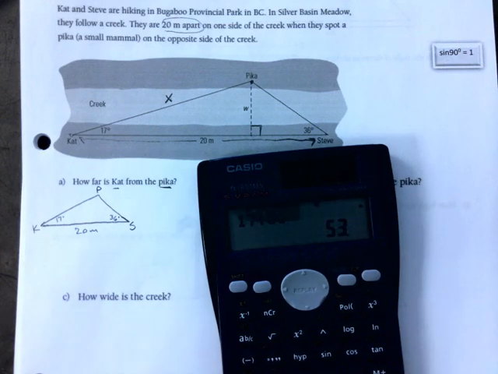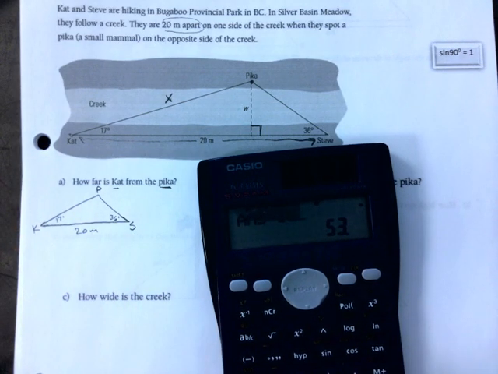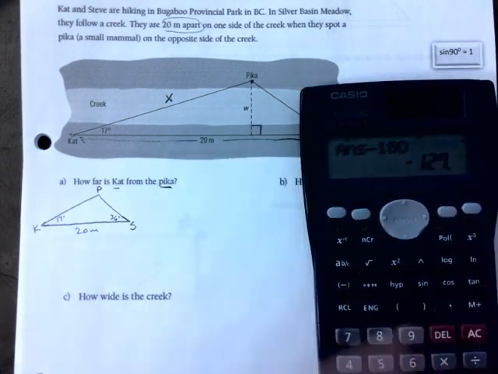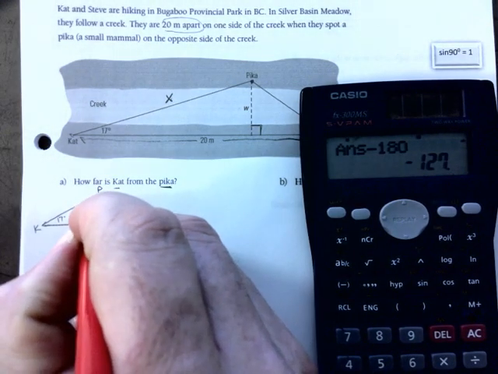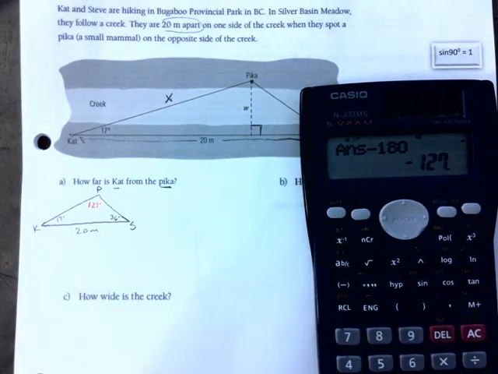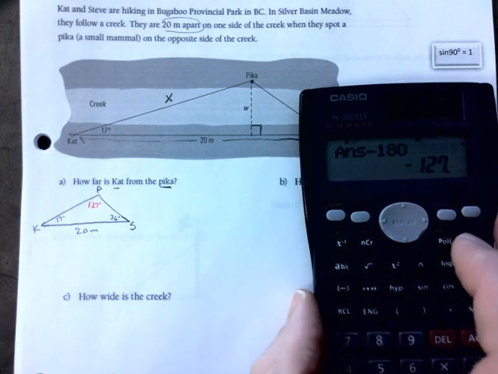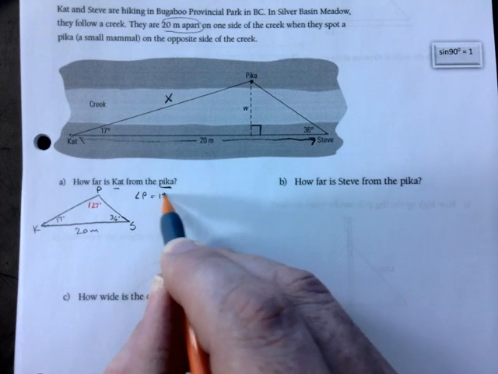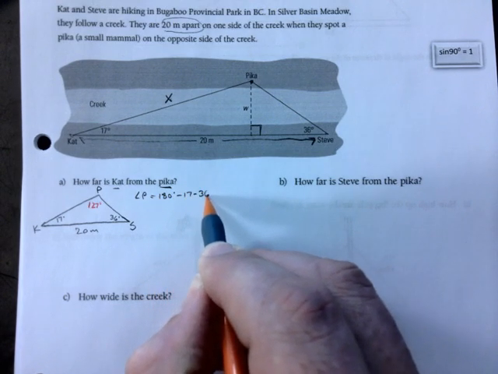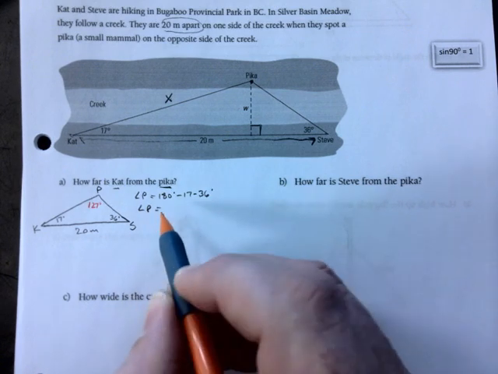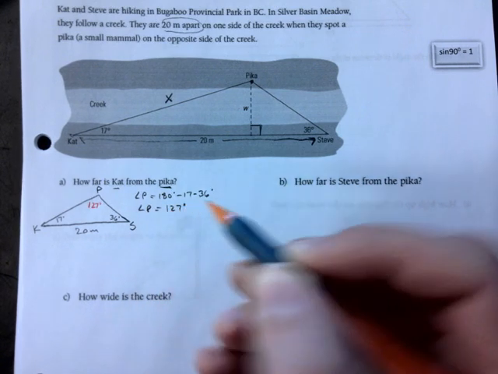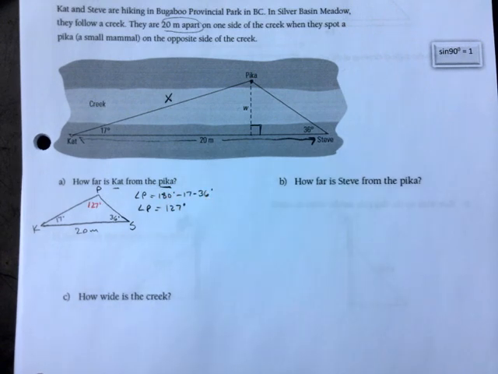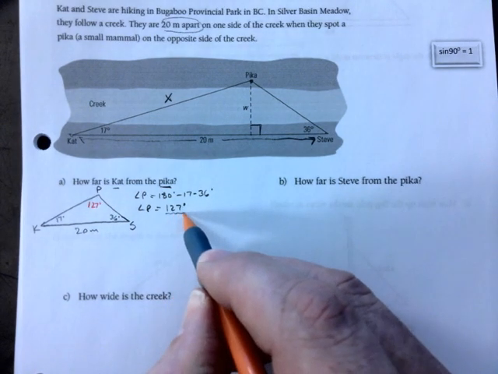So 53 is these two added up. I'm going to go minus 180 to give me the 127. See that? 127. I will write that down with a different color so I can later on see, oh, okay, I figured that out. I will show the work here, by the way. Angle P is 180 minus 17 minus 36. It's always a good idea to show this step. Just in case you make a mistake typing this in, if I see that you have the correct numbers here, you still get at least half a mark, okay? So that's the 127.